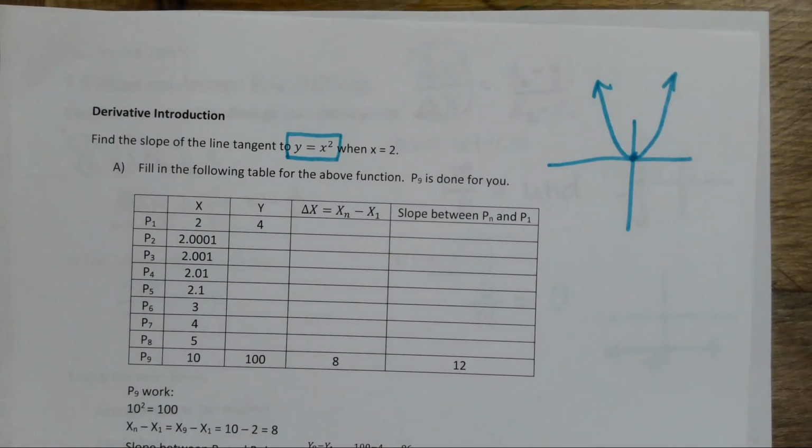Okay. So if I want to find the value of any point on this graph, for instance, if I wanted to find the value of y at x equals 2, all I need to do is plug that in and take 2 squared and I get 4.